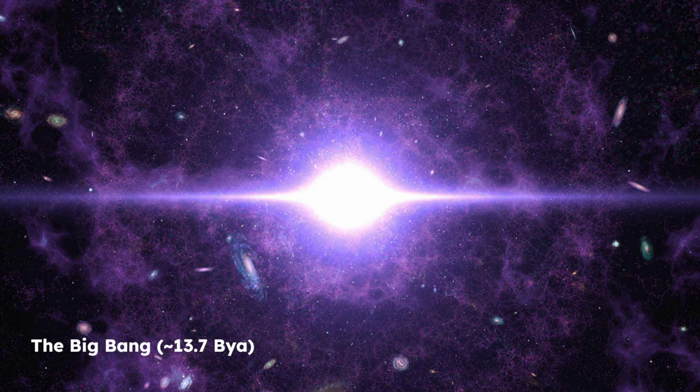And other evidence to suggest this is that we've also observed cosmic background radiation, which scientists believe to be the leftover glow from the Big Bang at the far reaches of the universe, the end and the edge of the universe itself. We've observed this fairly recently, actually.